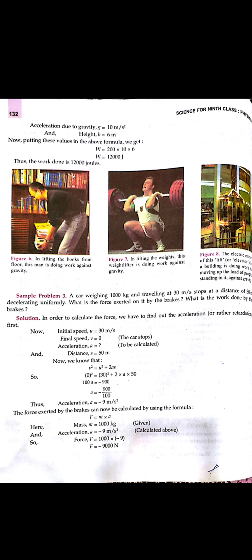If you look, t is not given, so we cannot use the first equation of motion. The second is ut plus half at square. Here also t is used, but t is not given. So we will use the third equation of motion, that is v square is equal to u square plus 2as. Since the body is stopped, v will be 0. u will be 30 meter per second. For 2as, a is not given, we have to find it, and s is already given as 50 meter. So 2 into 50 is 100, and 30 square means 900. 900 divided by 100 is 9. So acceleration is 9 meter per second square, but in the negative direction since the body is decelerated.